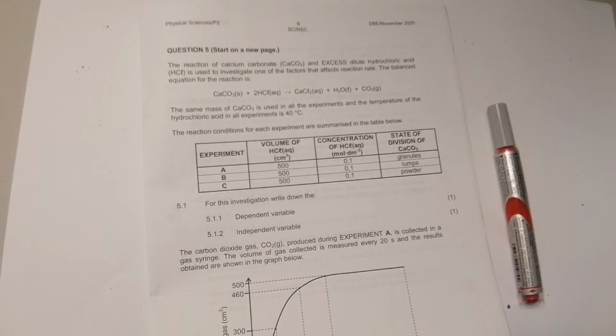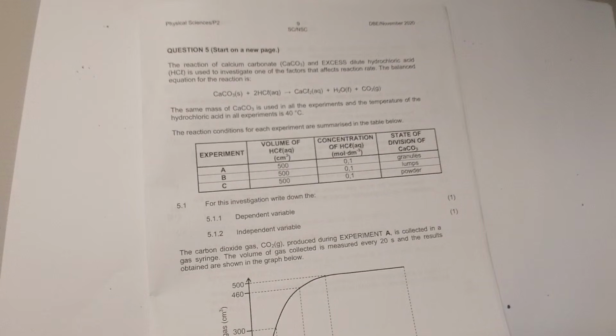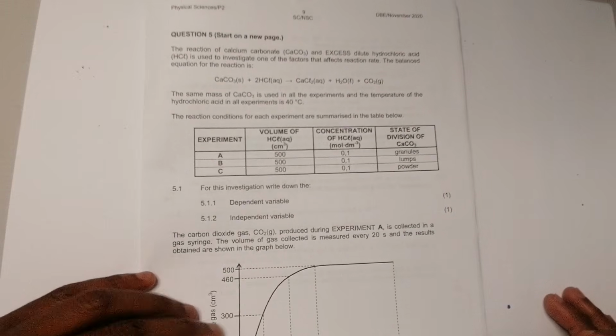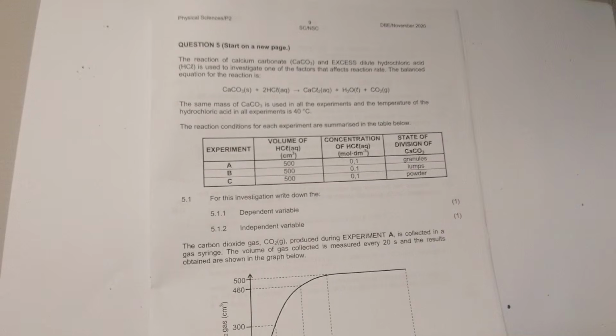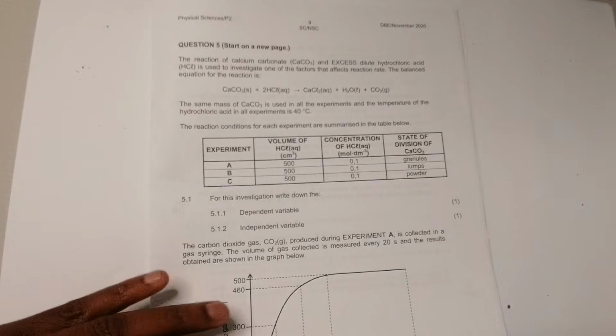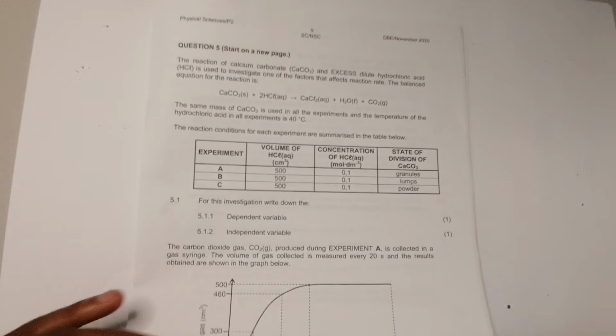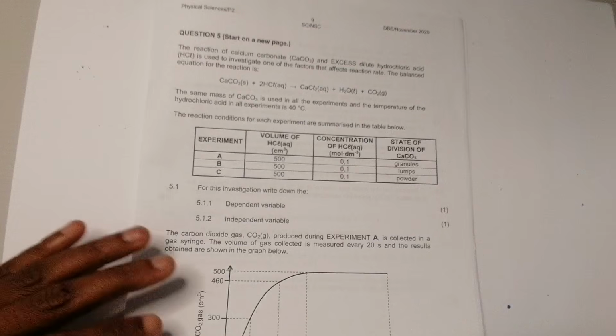So I want to implore examiners that when they use certain language, they must make sure that it's accessible to anyone and everyone. If you say granules and lump, to someone else, it might not be clear which one is more divided than the other. So I implore those who are drafting these questions to always consider that.